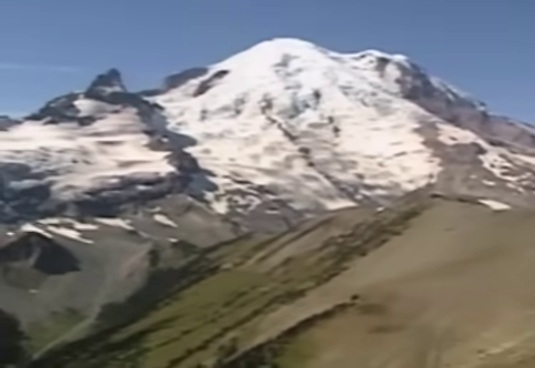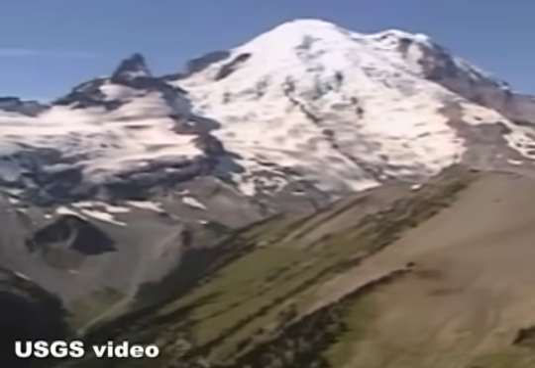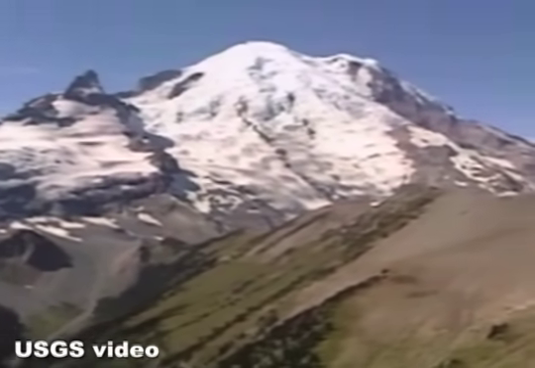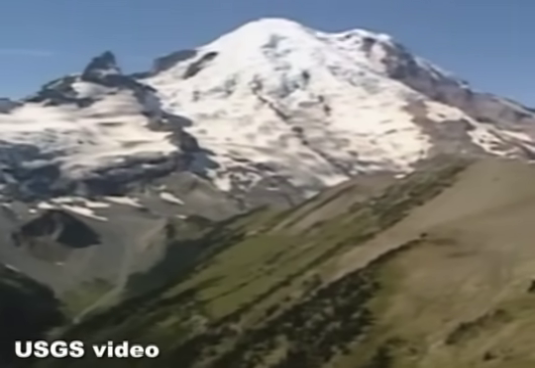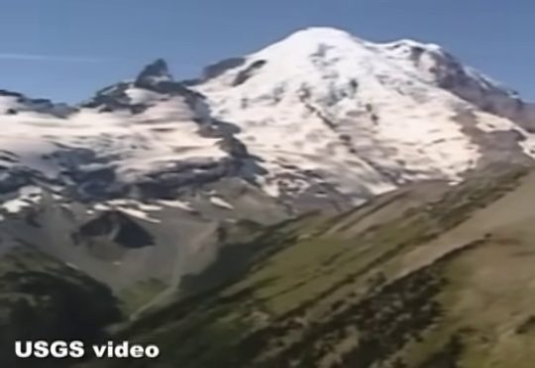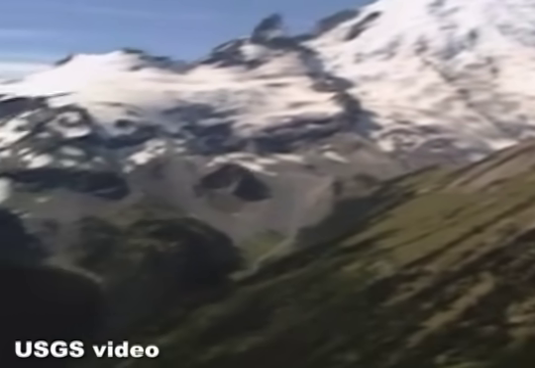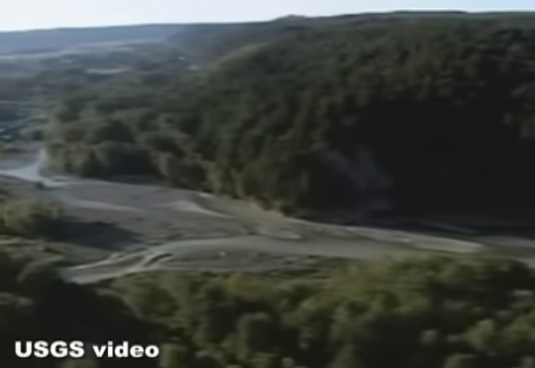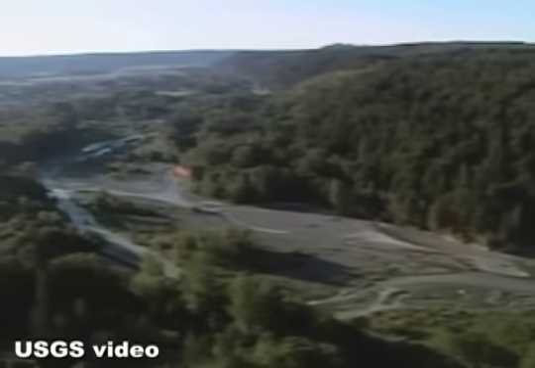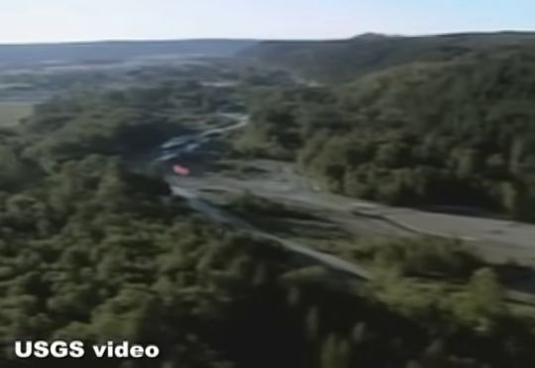But most important to us are the sudden landslides that every now and then tear away vast portions of the cone and send massive mudflows thundering down its valleys. Many have traveled tens of miles, all the way to the Puget Sound lowland.